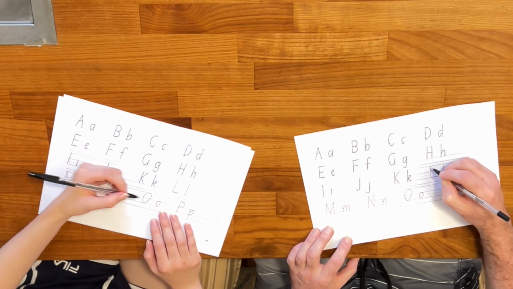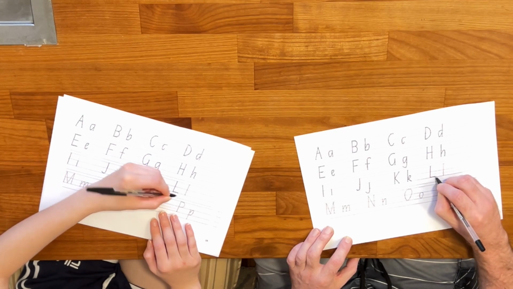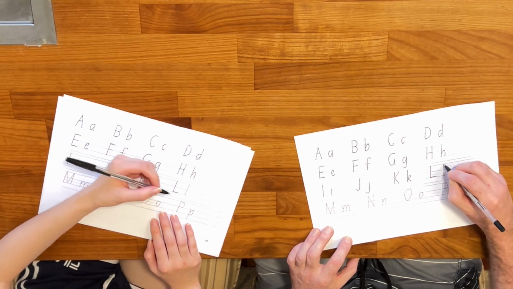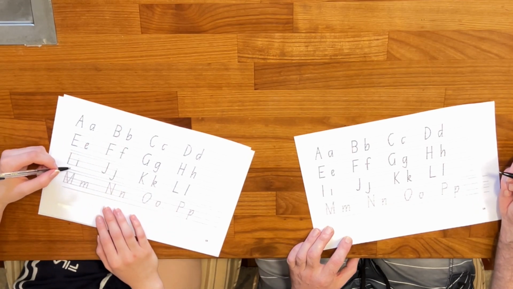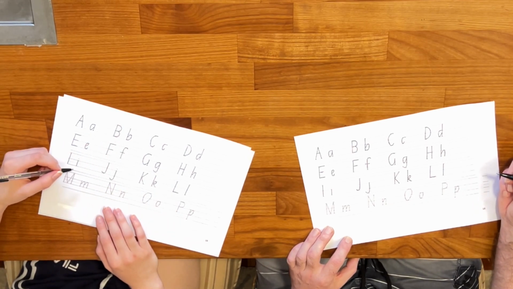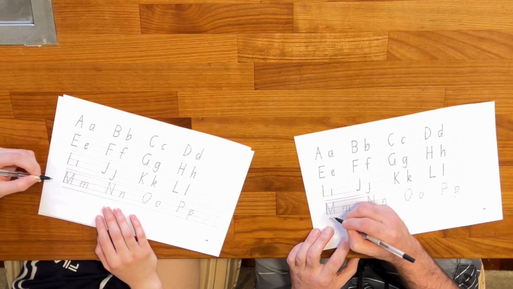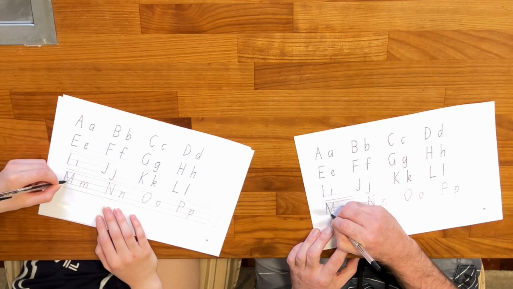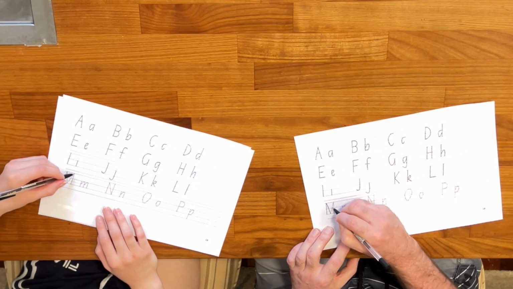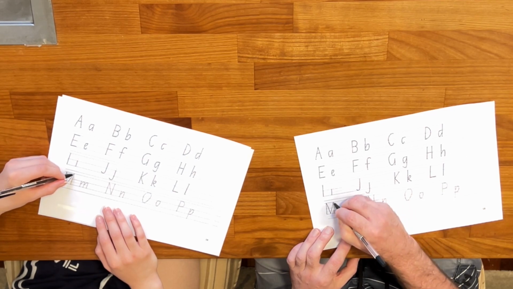Capital L, from the top down, lift your pen, left to right. Lowercase l, from the top down. This lowercase l looks exactly the same as the capital I. Capital M, from the top down, lift your pen, we're doing the diagonals, top down, bottom to top, or top to bottom, and then lift your pen and top to bottom.